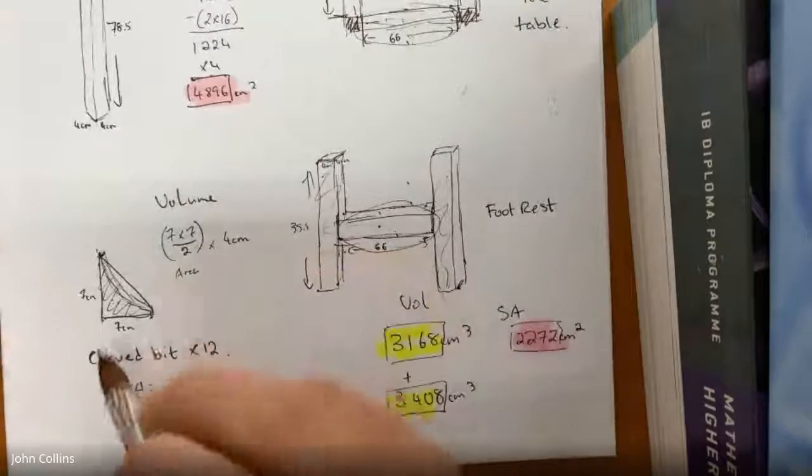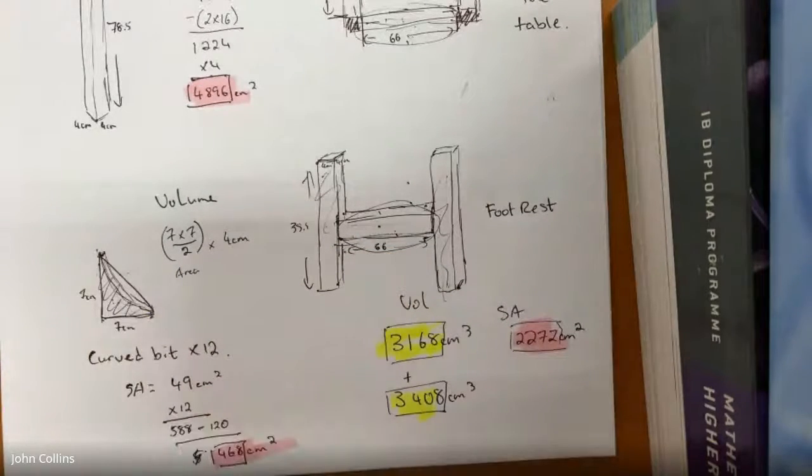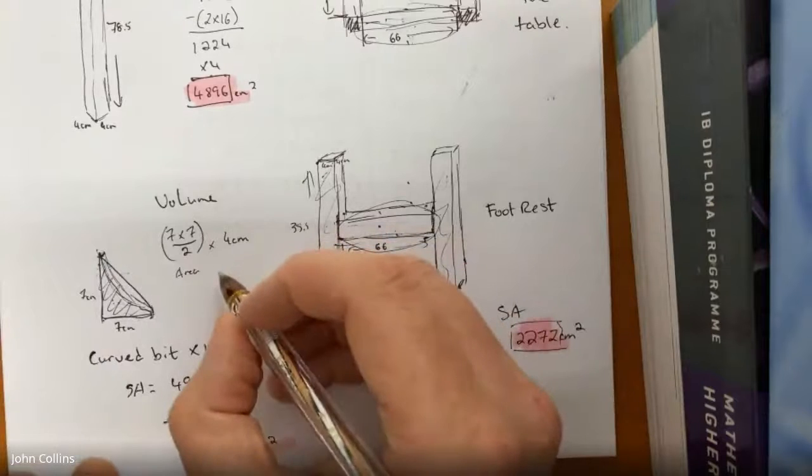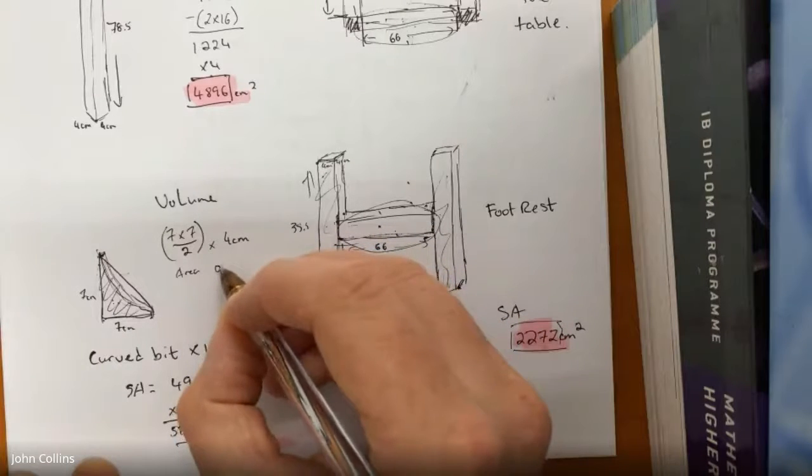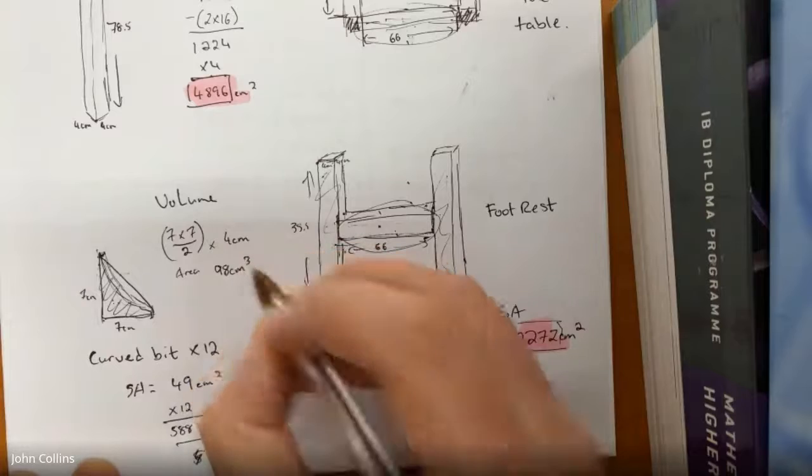So remember, that's how we do it with a prism. Get the area of the front slice and then multiply it by its depth. I'll have that written somewhere here. 98 centimeters cubed for one of them.